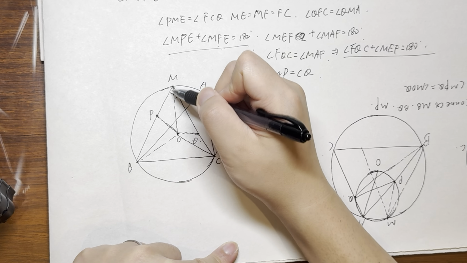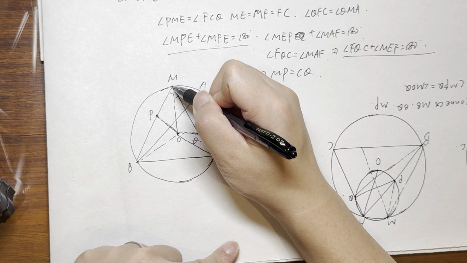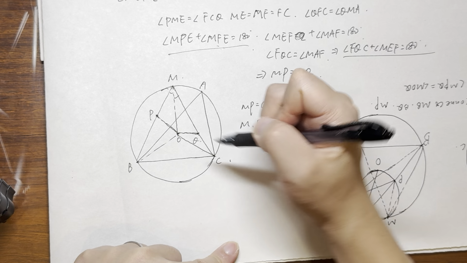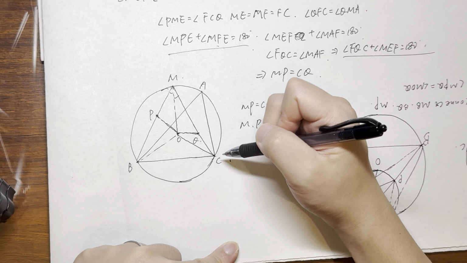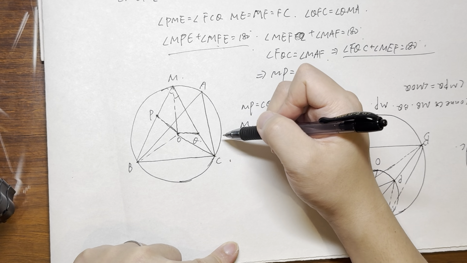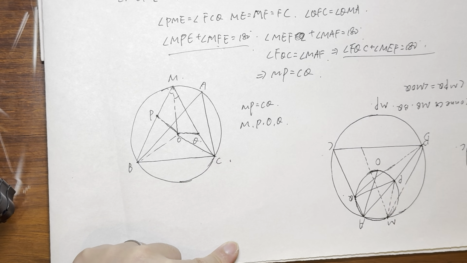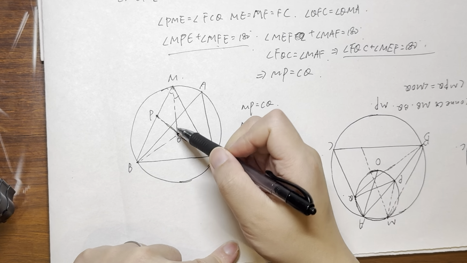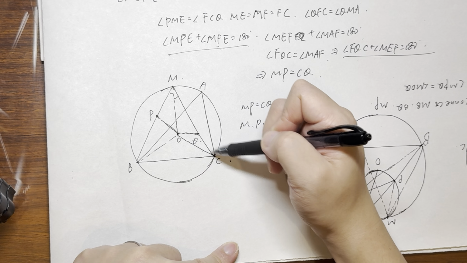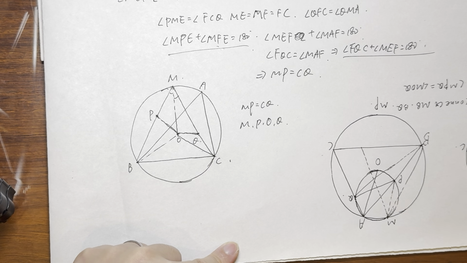P starts moving from point M to B, and Q starts moving from point C to M at the same speed, because BM equals CM. So we know that MP always equals CQ.